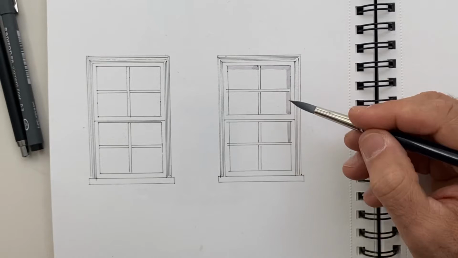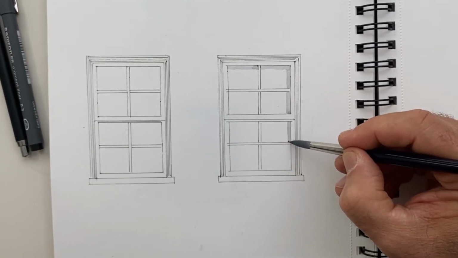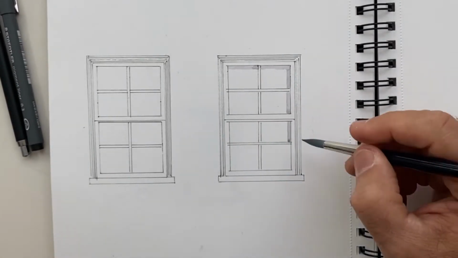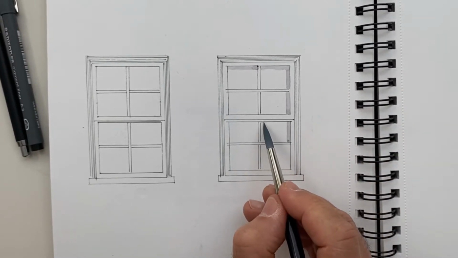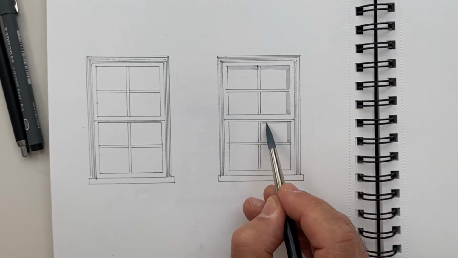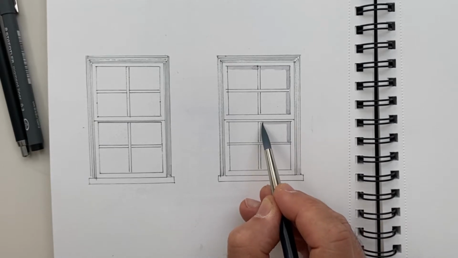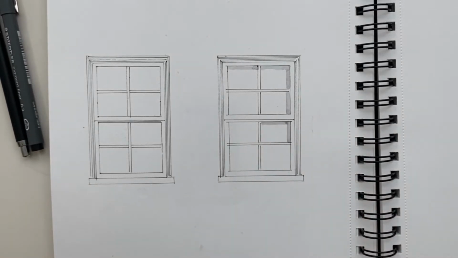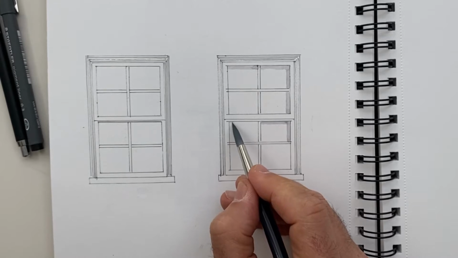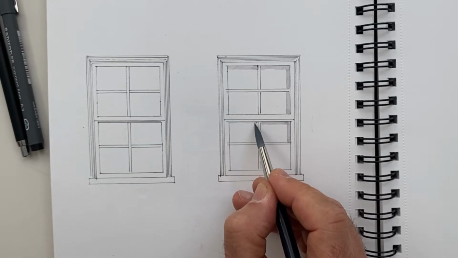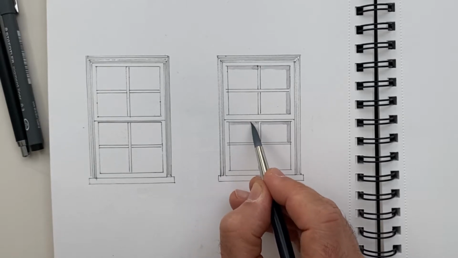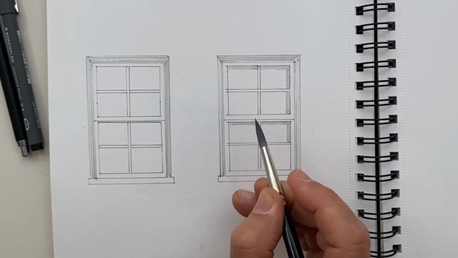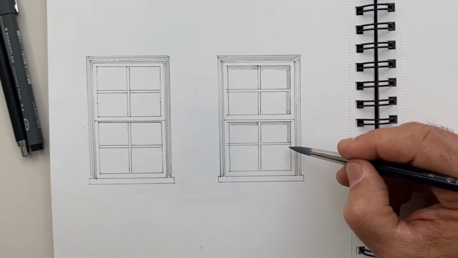These are the glazing bars. Just for your own information, they're called glazing bars because they are used to hold the glass. So the glass is set inside them. That's a typical detail of a sash window. The deeper objects create deeper shadows, and the thinner objects create thinner shadows.